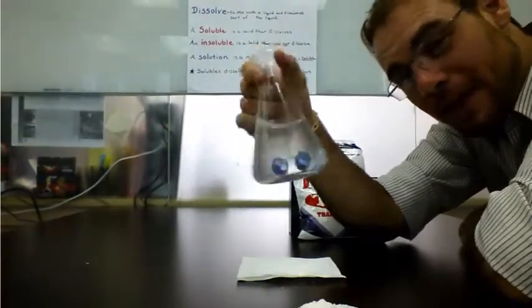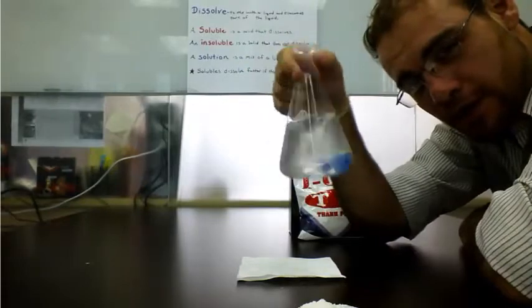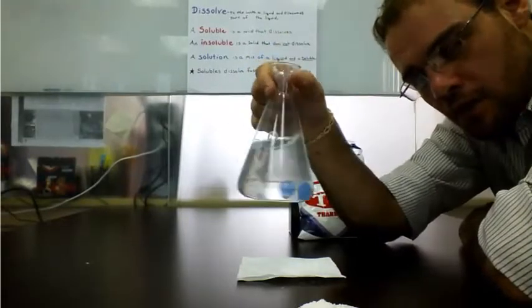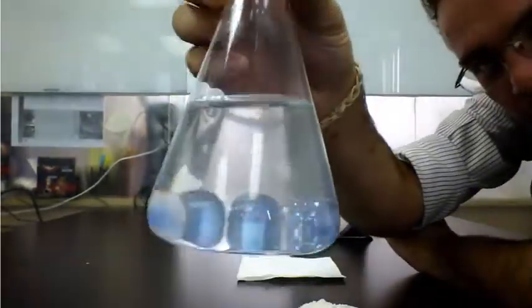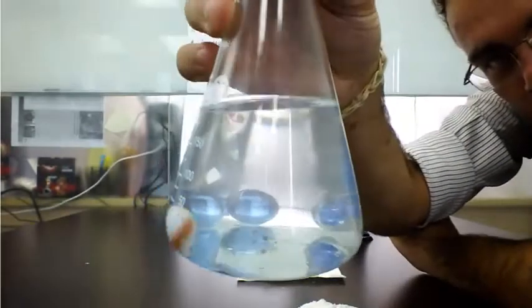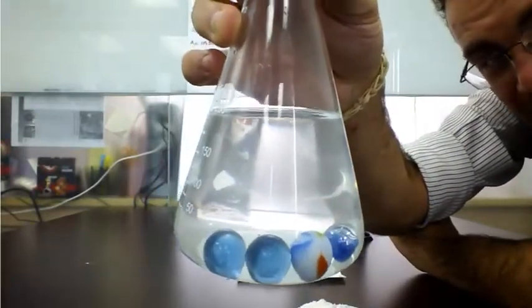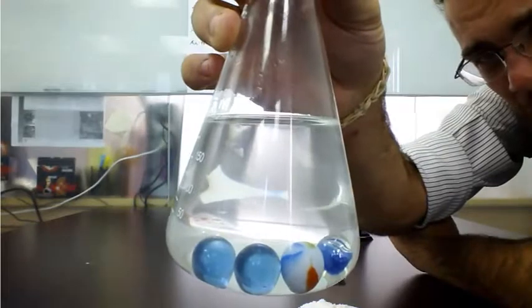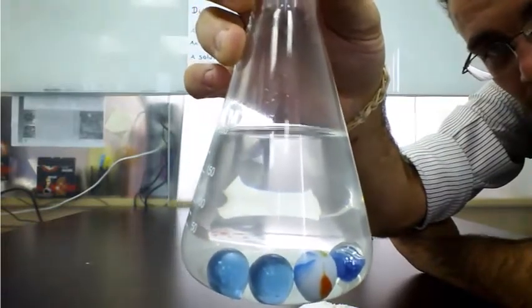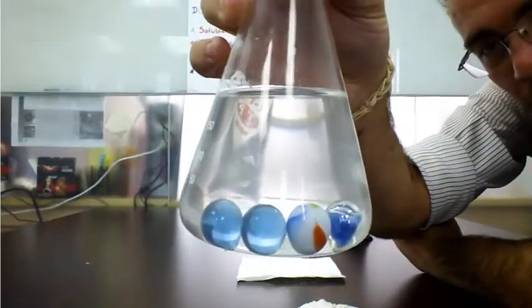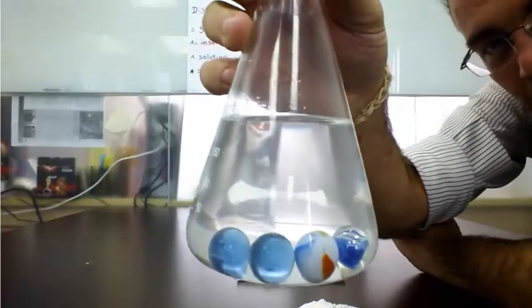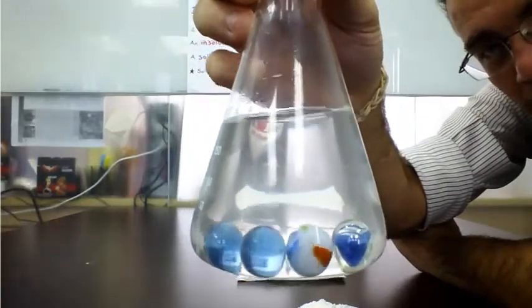Okay, it's been about a minute that I've been doing this. So, if you take a look, you can see pretty close. Can you see the marbles? Did they dissolve? No, the marbles didn't dissolve. They didn't become part of the water. I could still pick them up or do anything I want with them.